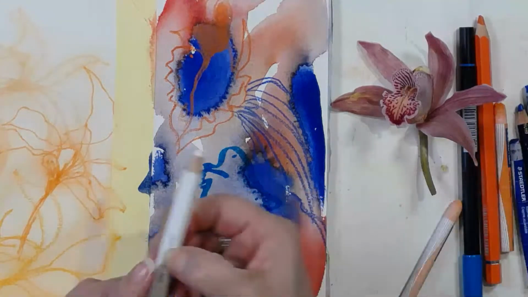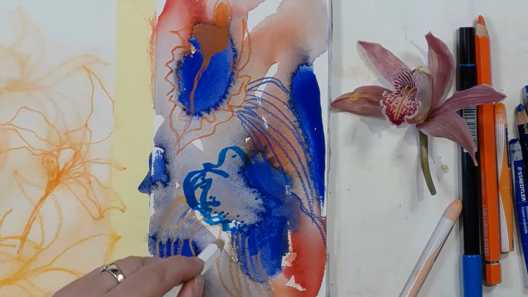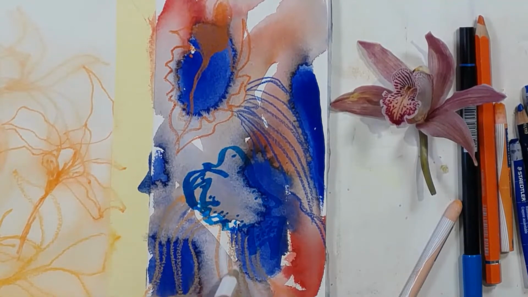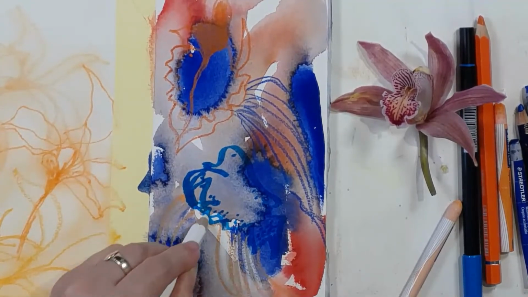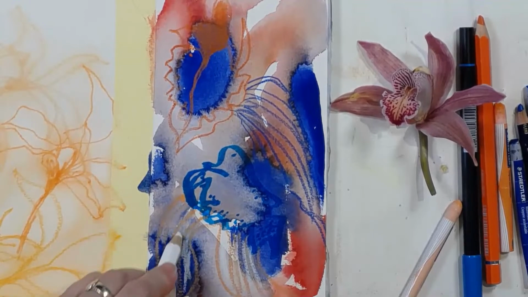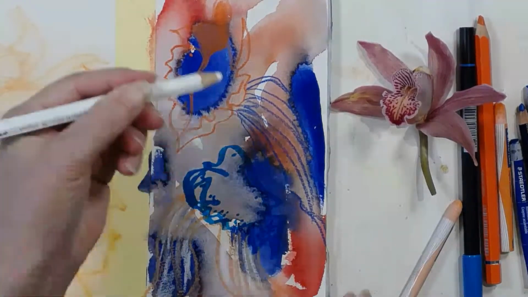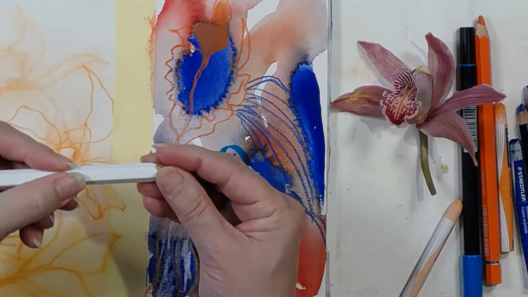So now I'm going to go to a lovely white pencil and just enjoy putting down some marks that are like lines, but they're like rough lines because I'm not holding it in the control position, which would be right down there. I'm just moving up a little bit.